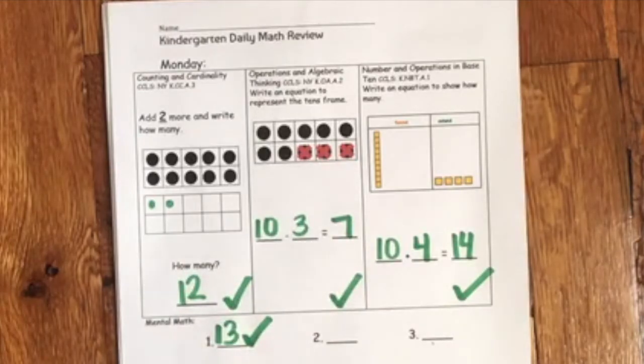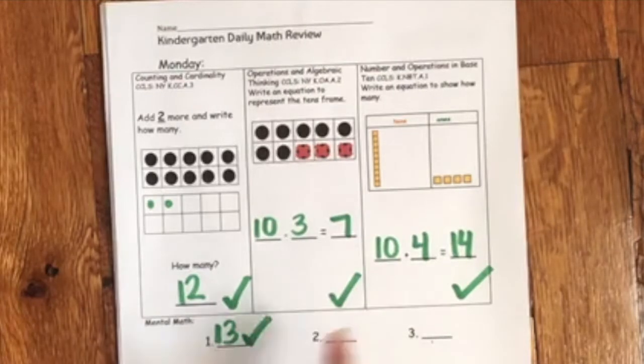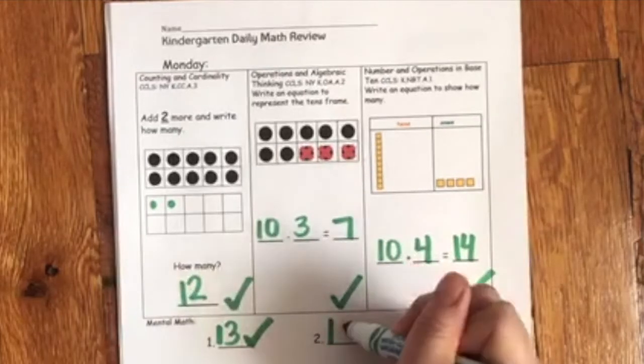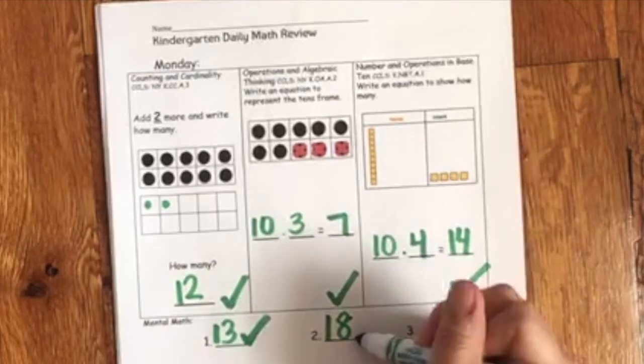Okay, for number 2. 10 plus 8. 10 plus 8 equals 18. Very good. Give yourself a check if you got that.